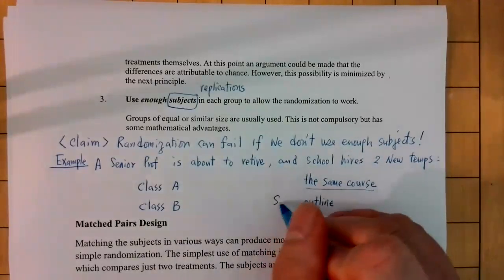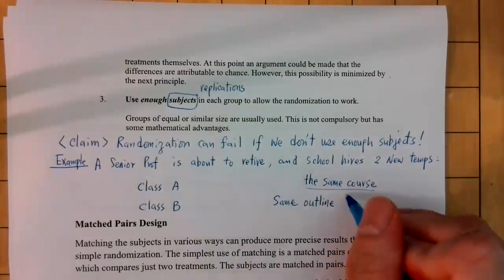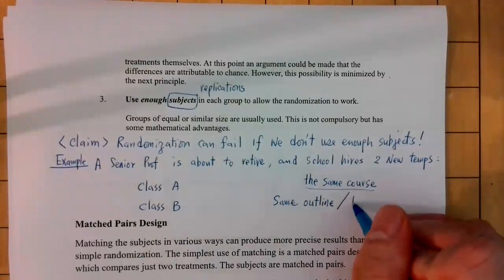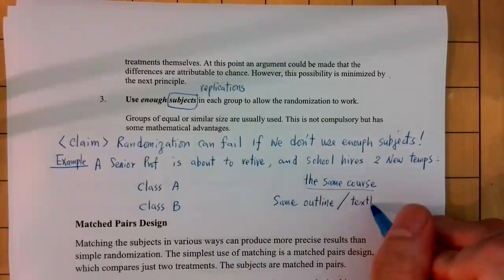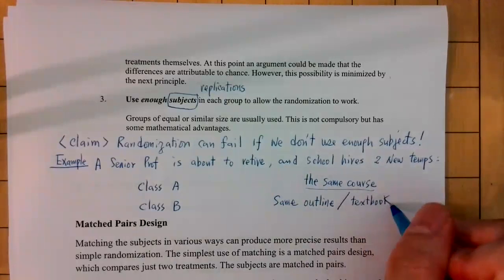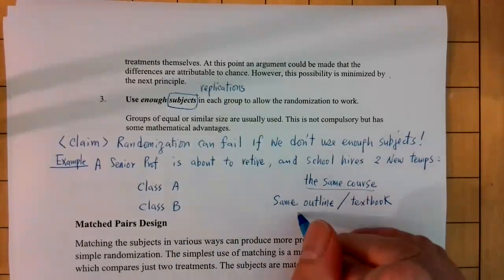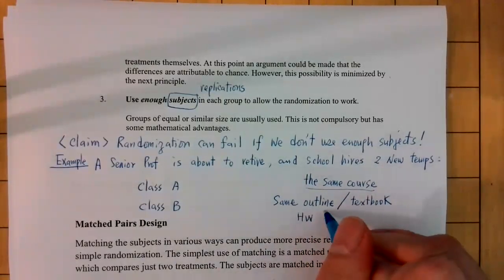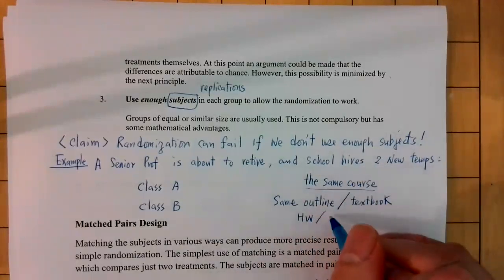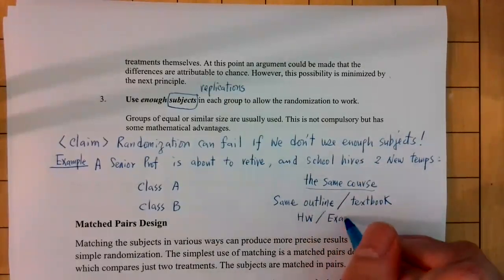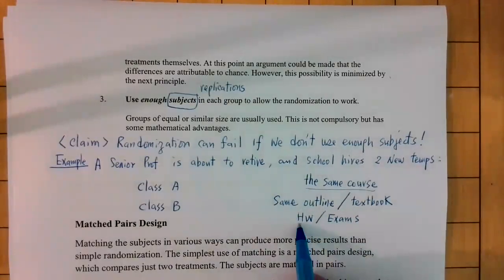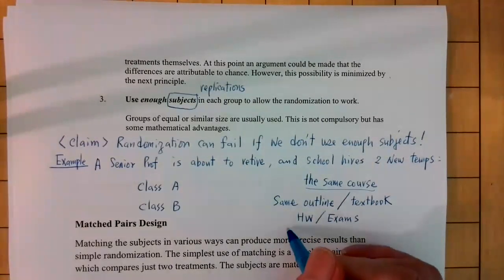Okay? And they use the same textbook. And they are asked to give the same homework to students, and not just the same homework, the same exam as well, okay? And who's going to mark those homework and exams? They have the same one.